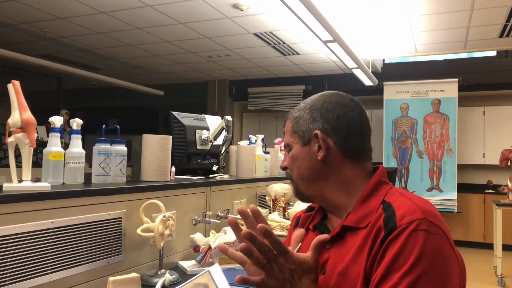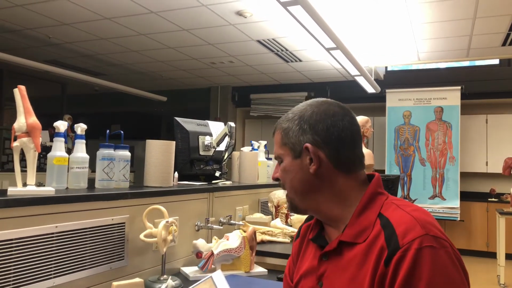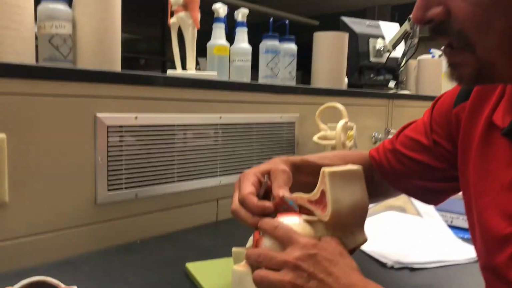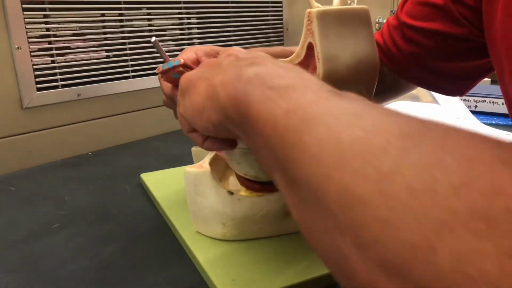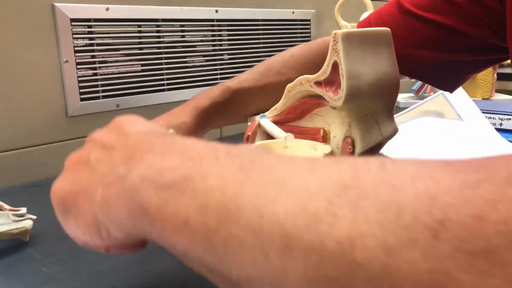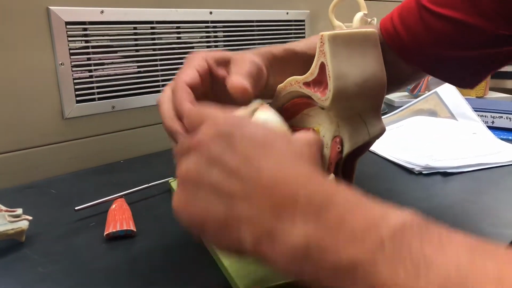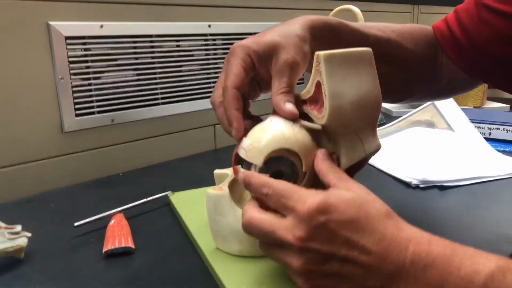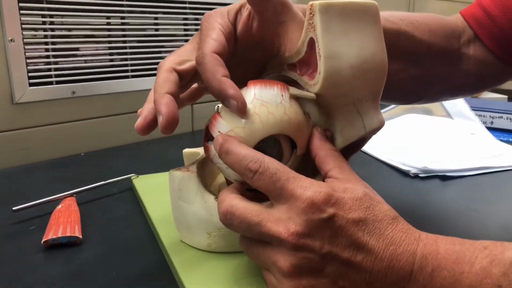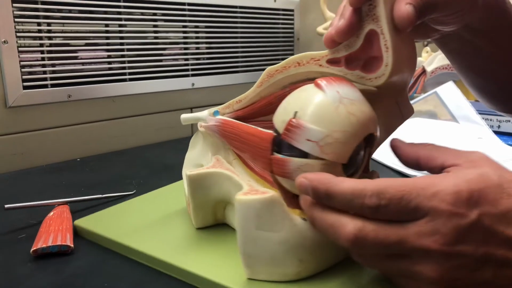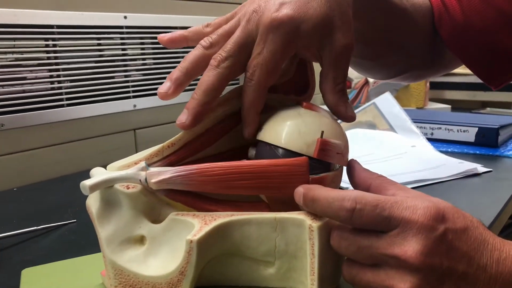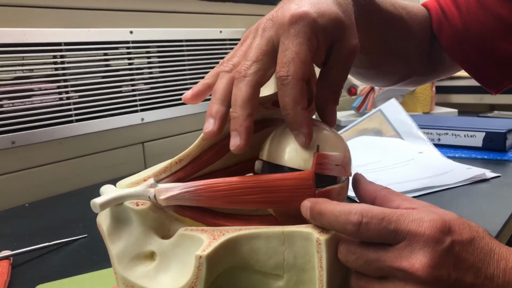Now, for the fibrous tunic, the outer layer of the eye, there are two structures we need to know: the cornea and the sclera. And again, right here, if we just take the eyeball out, well, the bottom half will stay in, but the white of the eye, that's the sclera. And we'll notice the sclera goes all the way around. So that is the sclera.